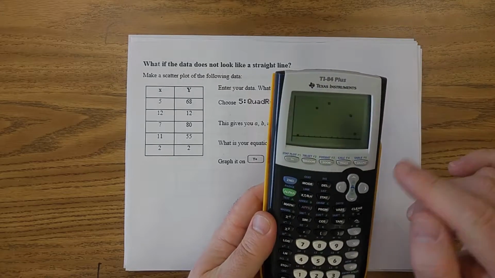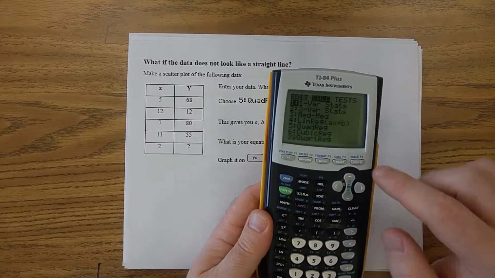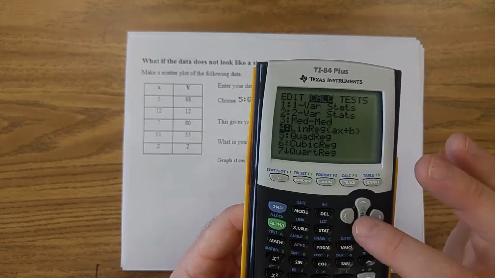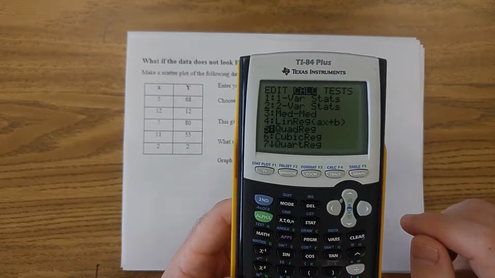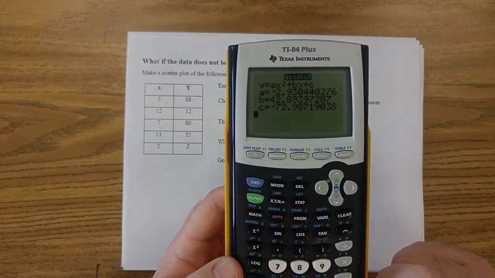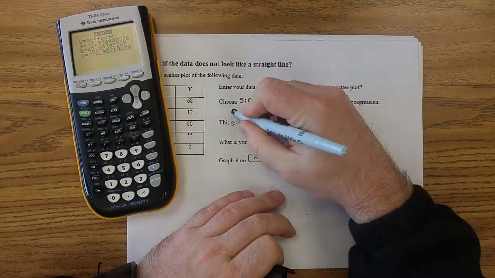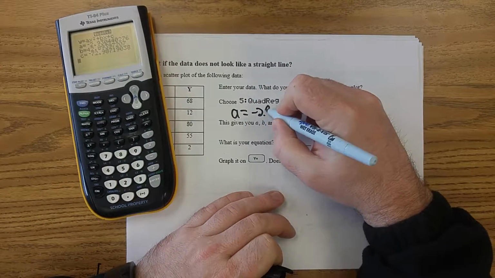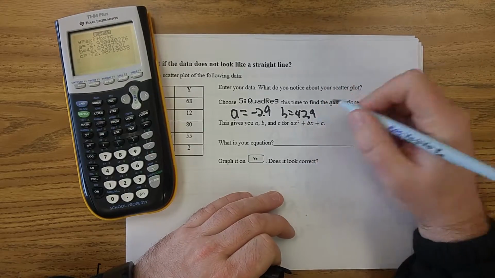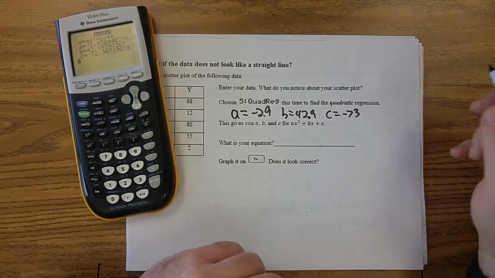All right, so now to find the best fit, we're going to go stat and then right to the calc tab. Instead of going to linear regression, we're going to go to quadratic regression, QuadReg. Enter, enter, enter, enter, calculate, and that's going to give us an A, a B, and a C. So A is negative 2.9, B is 42.9, and C is negative 73.